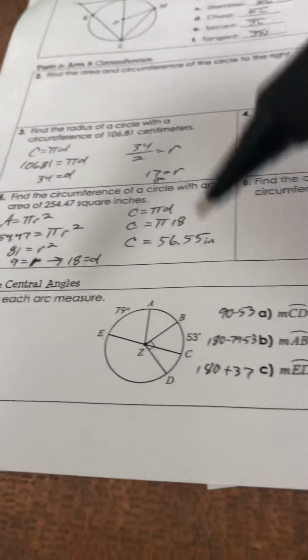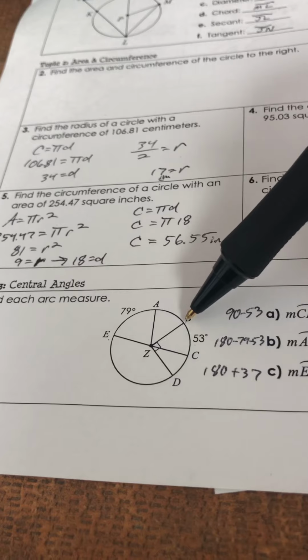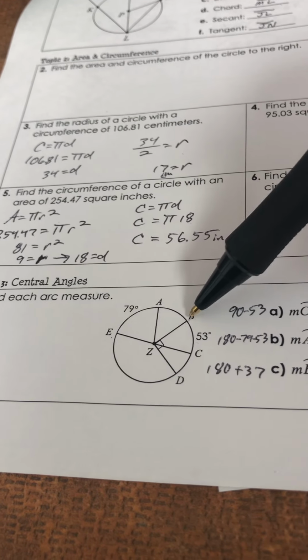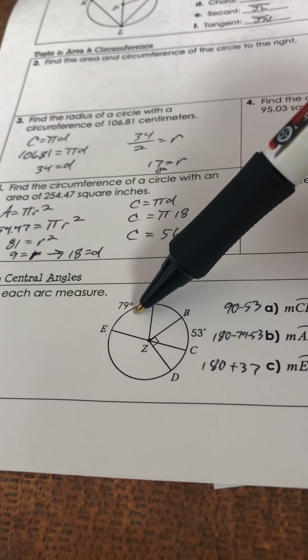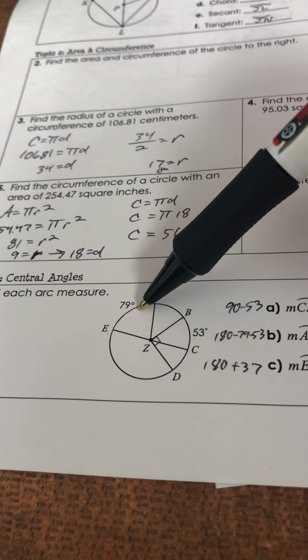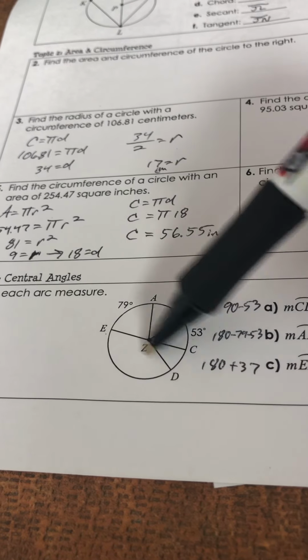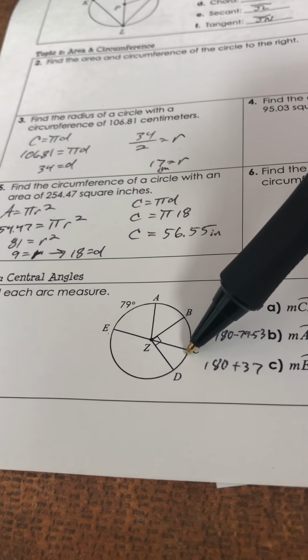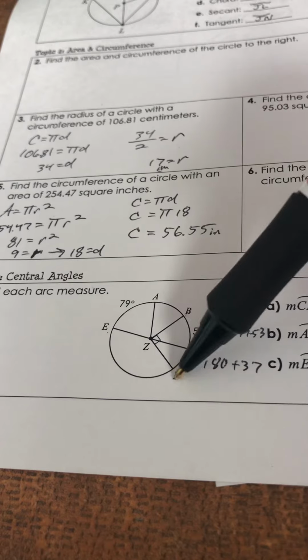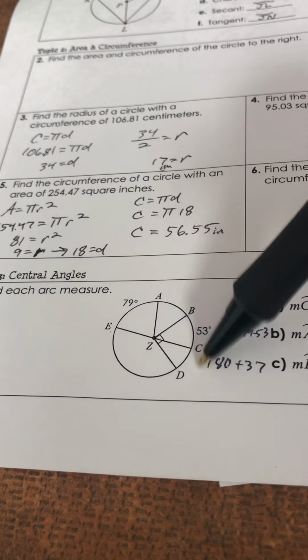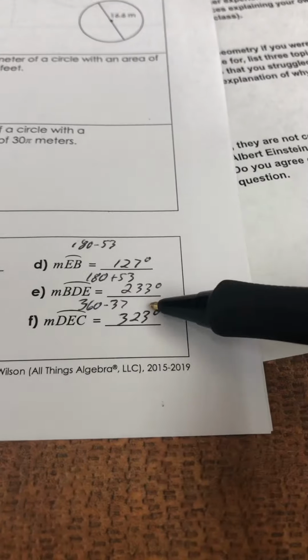This one, again, I think I'm missing something here. So BDE, it's going to be the 360. Oh, let me see. BDE. Oh, 180. Yeah, 180 plus 53. So BDE, 180 is right here plus the 53. Yeah, that was okay. 233. Sorry about that. I had a student in here that was leaving and I kind of got distracted.